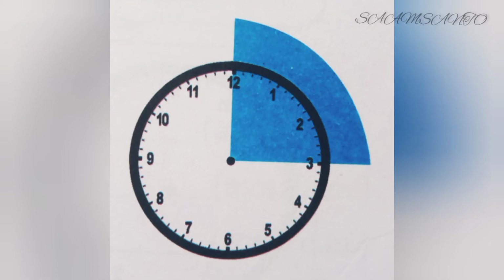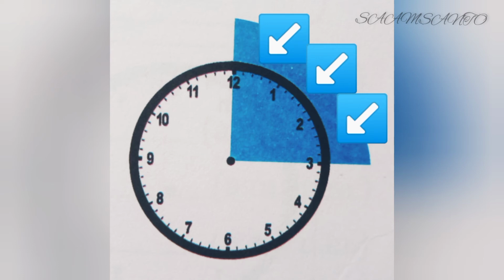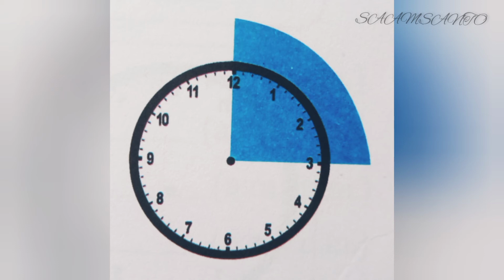From 12 to 1 is 5 minutes, 1 to 2 is another 5 minutes, 2 to 3 is another 5 minutes. Now you have altogether 3 fives. So 5 into 3 is 15, or you can add it 5, 5, 5. From 12 to 3 is 15 minutes. So 12 hour and 15 minutes. You can calculate the hour according to the hour hand.